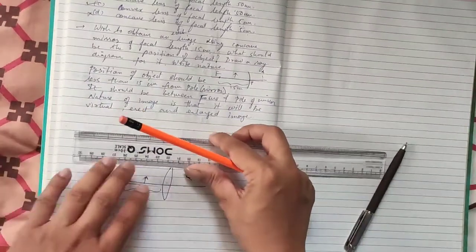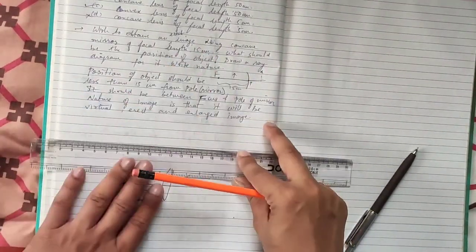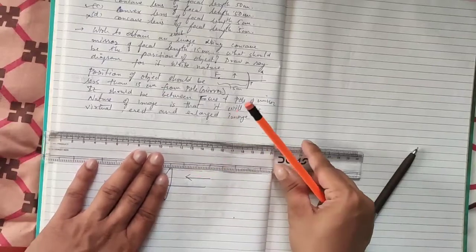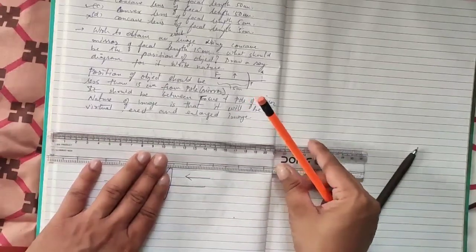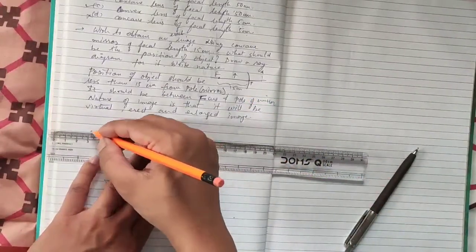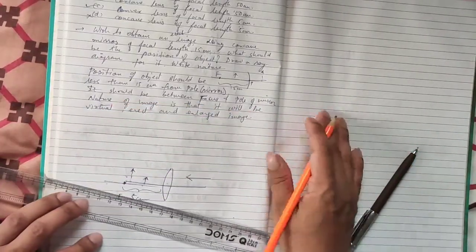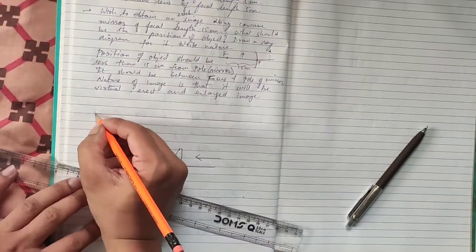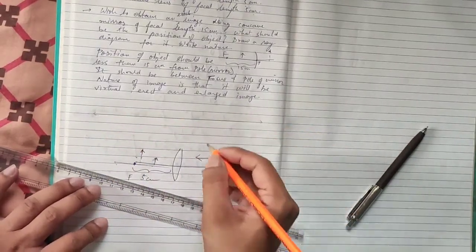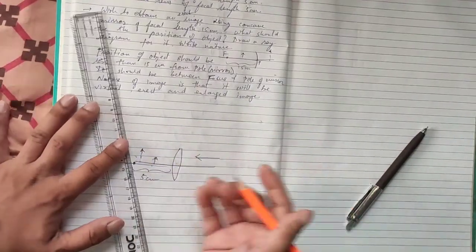Now in order to draw the diagram, it is quite simple. Whenever it is asked in the question to draw the ray diagram, it should be quite perfect, neat and clean diagram. So the first thing that you should do is draw the principal axis like this. After drawing the principal axis, you can draw the mirror.